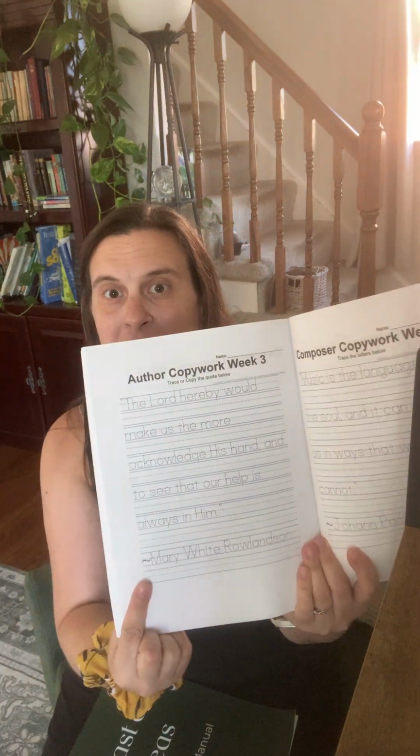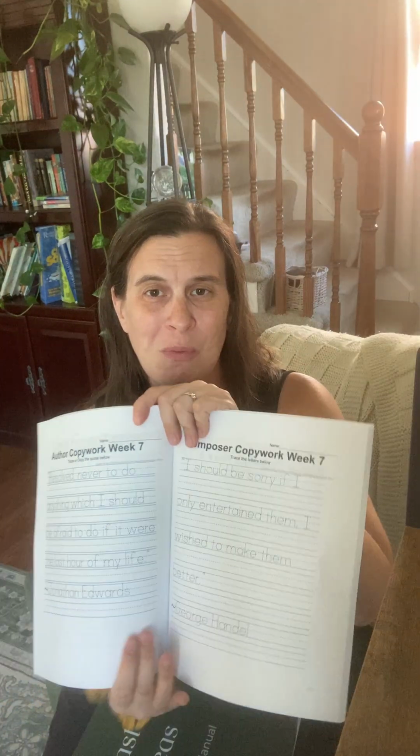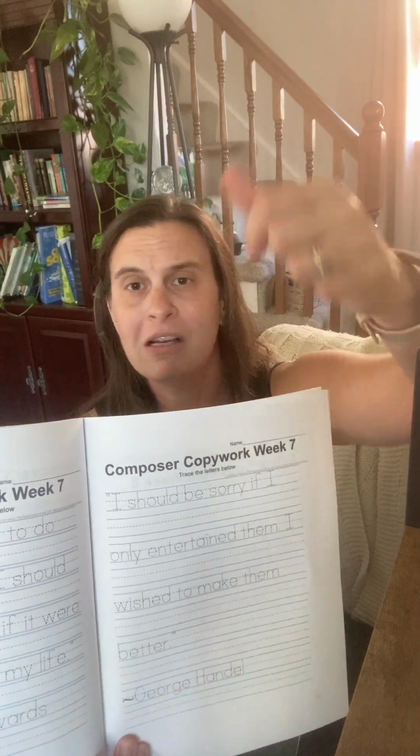So we have a quote from the author and from that week's composer. And you can work on tracing, writing in print, writing in cursive. And so here's a quote by George Handel. "I should be sorry if I only entertain them. I wish to make them better." And so you could work on different parts of grammar. Copying, maybe circling the punctuation marks, underlining all the pronouns, putting a square around all the nouns, all the adjectives, all the verbs, reviewing your grammar that way.